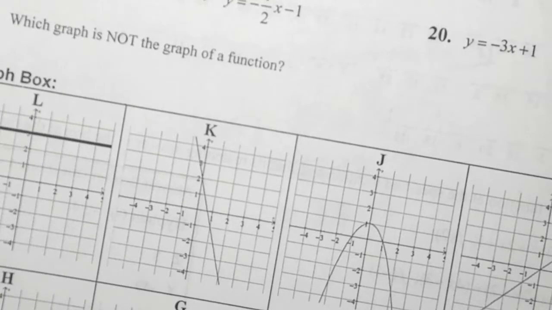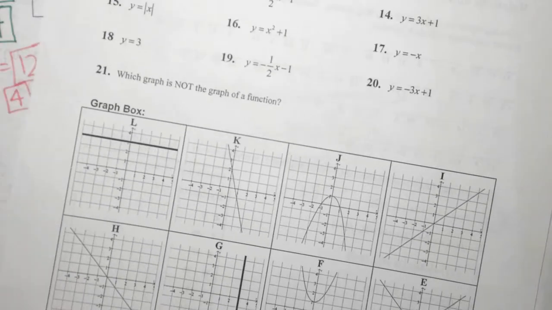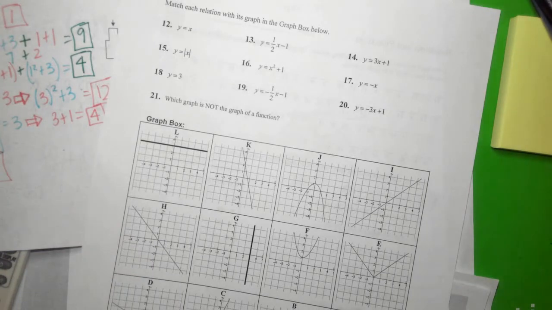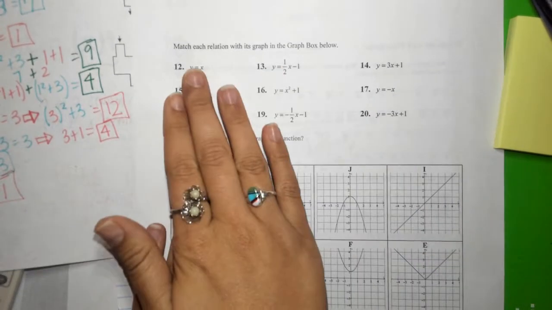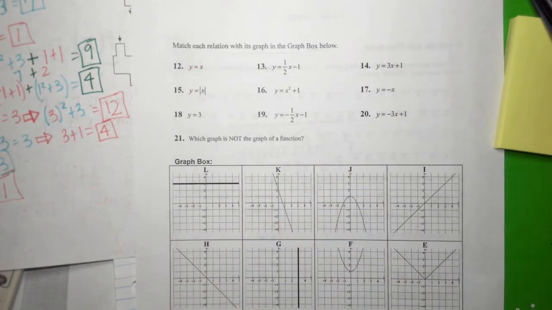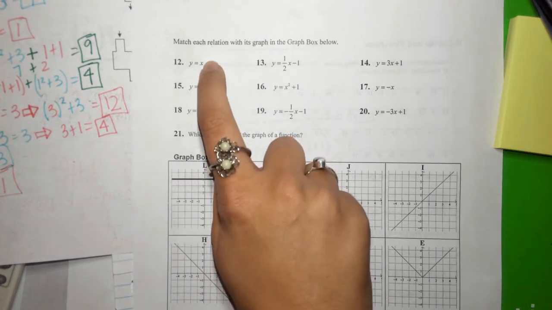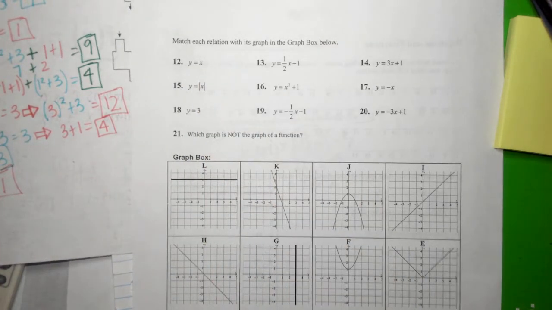Now, you do not know how to graph all of these, so I'm going to help you by graphing it on a fancy app called Desmos. I'm going to graph these on the screen, and then you're going to match up what I show versus here. So if this turned out to be L, what would you write beside number 12? L. Fantastic. Are we ready?